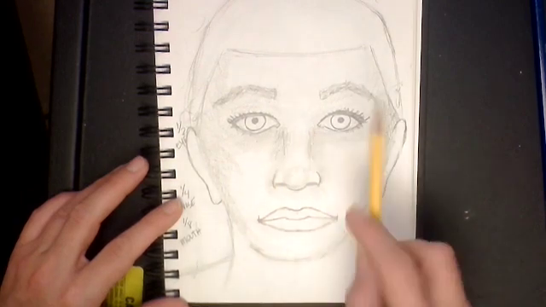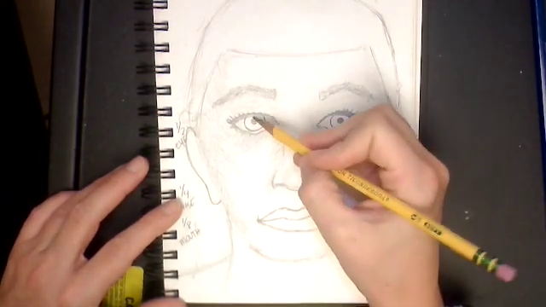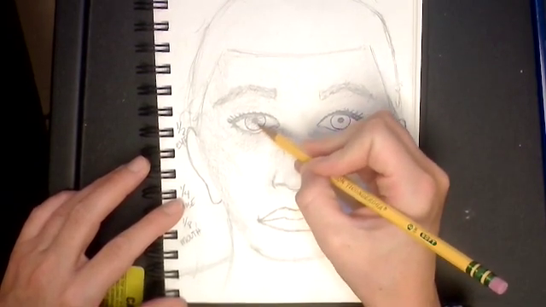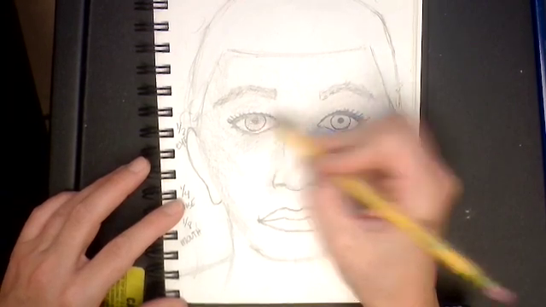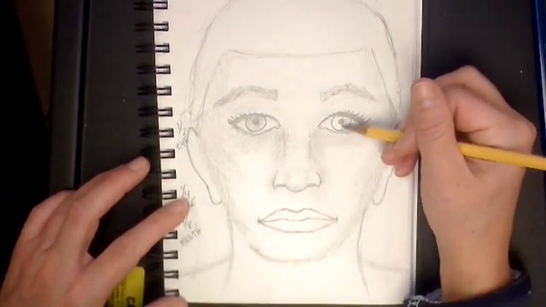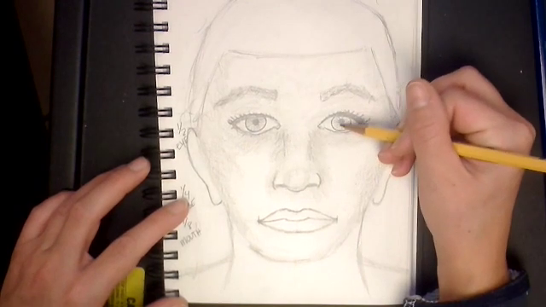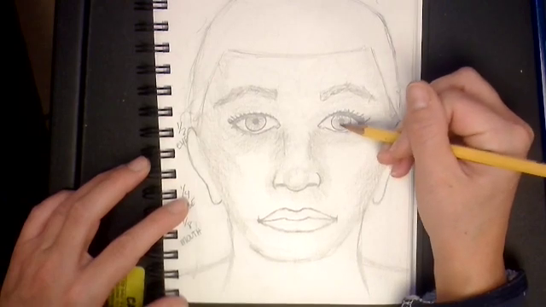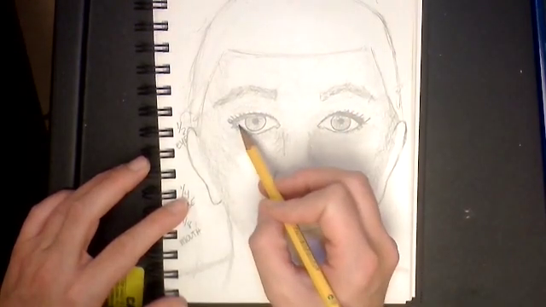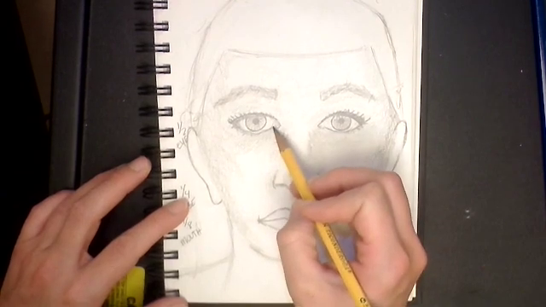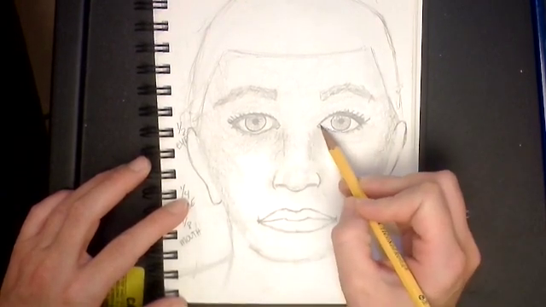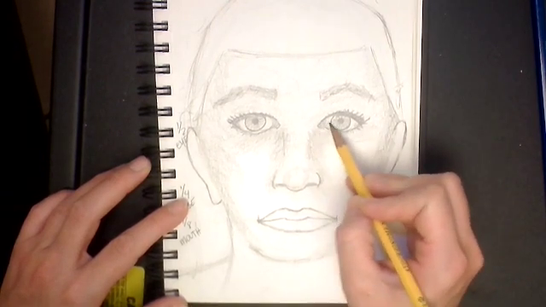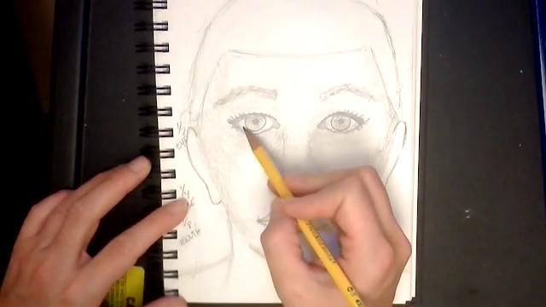Okay, when you are shading eyes, I'm going to go ahead and switch my grip again. If you shade in kind of like a starburst around the pupil, that's going to make it look a little bit more realistic. And even though the whites of our eyes are called the whites, because they rest back into the recesses of where our eyes go, they're not going to look completely bright white.